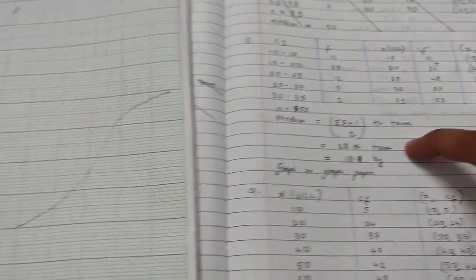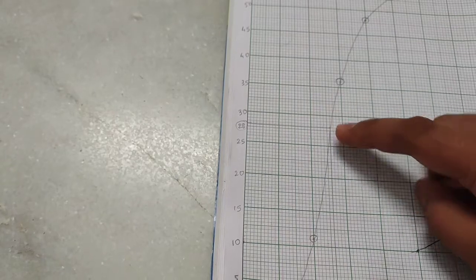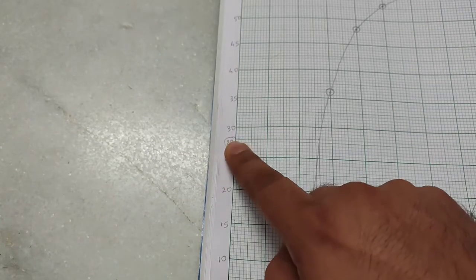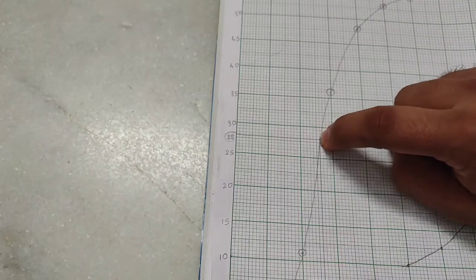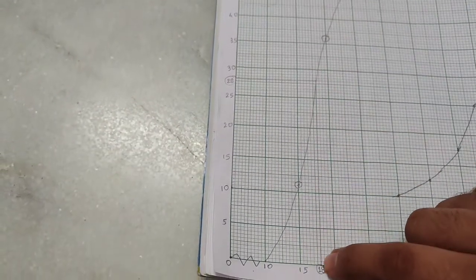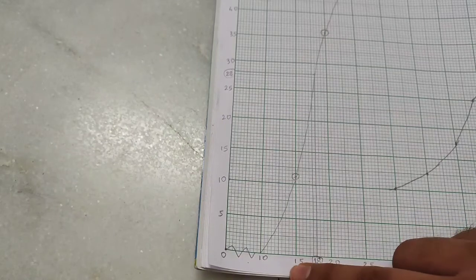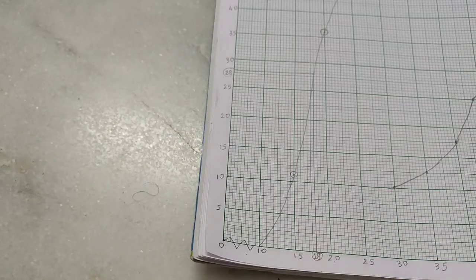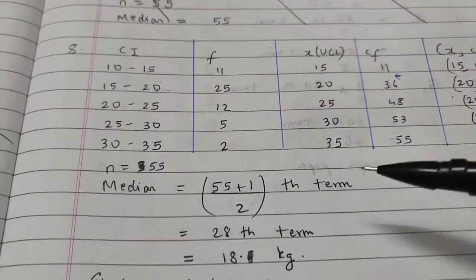Now, as I said, the median is the 28th term. So always start from the y-axis to find the median, because the answer will be on the x-axis. So 28th term, obviously 25, 2 lines 26, 2 lines 27, 2 lines 28. So draw a line with a ruler, and wherever it touches the graph, from there draw a vertical straight line on the x-axis. And where does it meet? Well, calculate that. 15, so 2 lines 16, 2 lines 17, 2 lines 18. So the answer is 18. Which makes sense, because we knew that the answer would be somewhere between 15 and 20. But now we got an accurate answer, which is 18 kg.